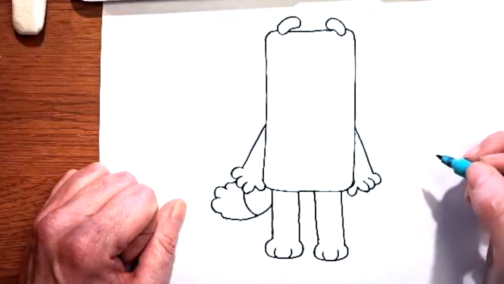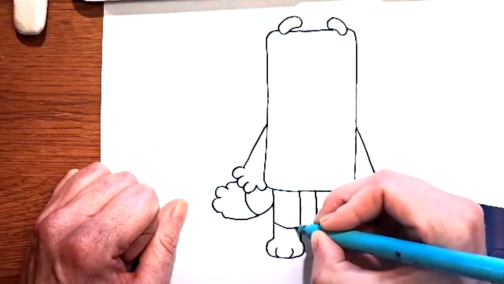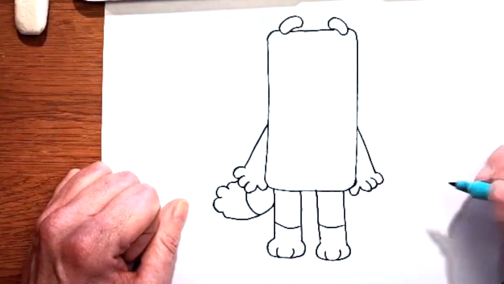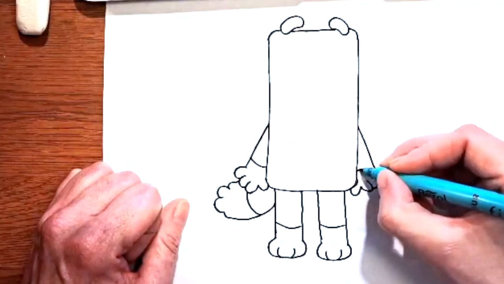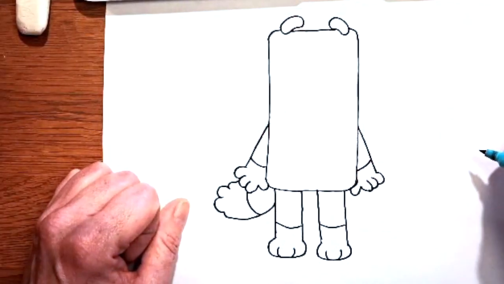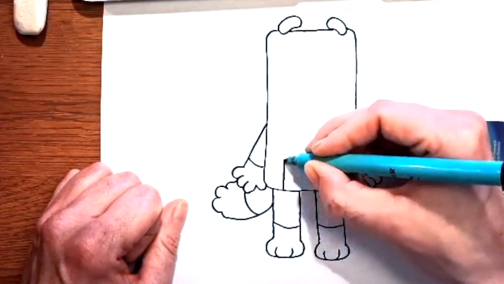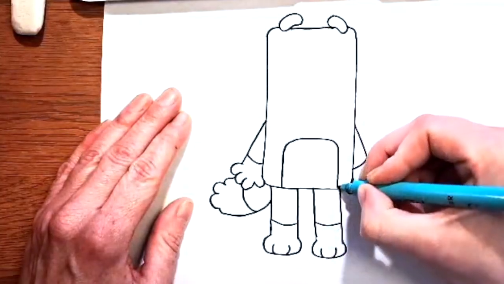So that's that. Also he's got little socks on. There we go. And same on the wrists. Those lines. Okay. And then tummy. So we're going to go up. This is like a bridge or a tunnel. And then join it to there.